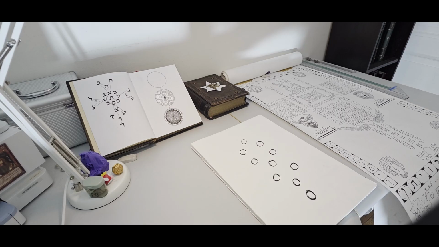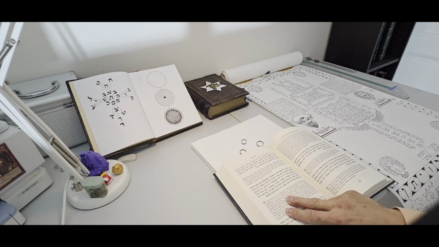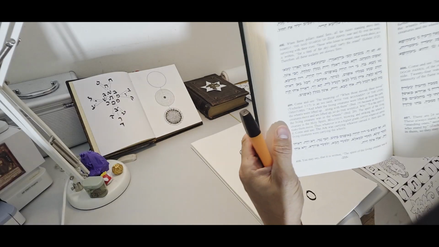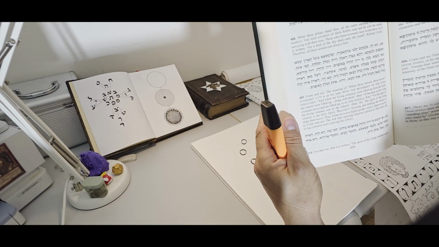It's about when these moved, they moved. I can read the original source though, of course. So 409, it reads, come and see the meaning of when those moved, these moved.